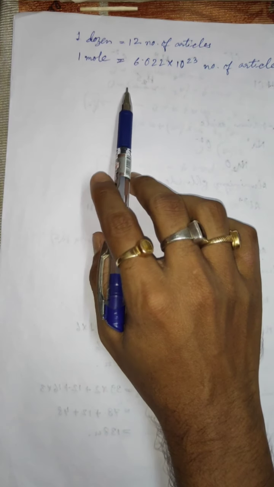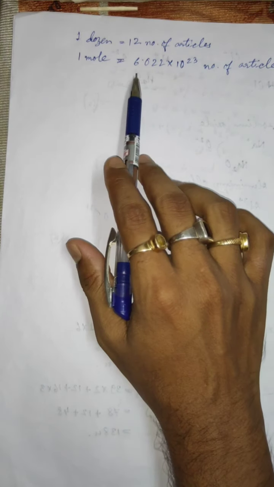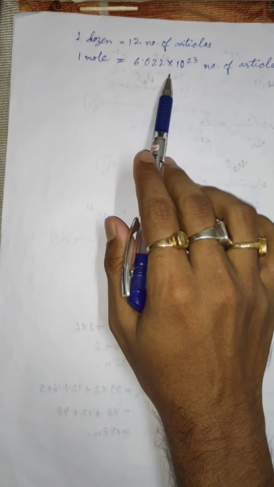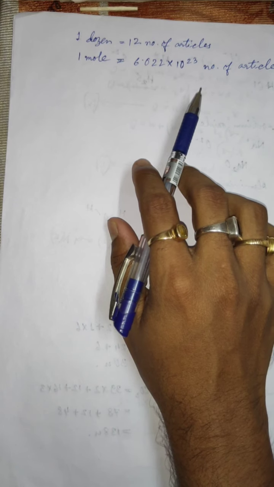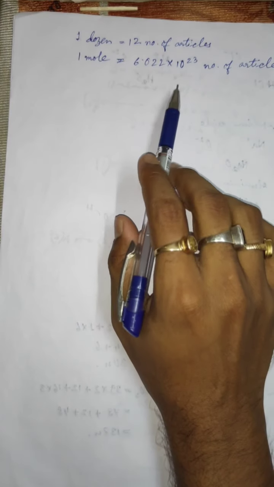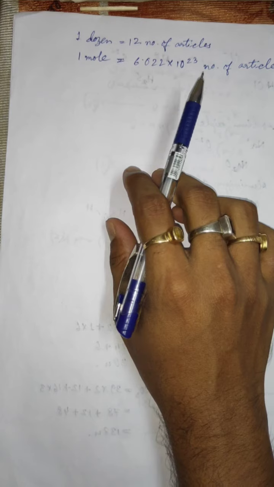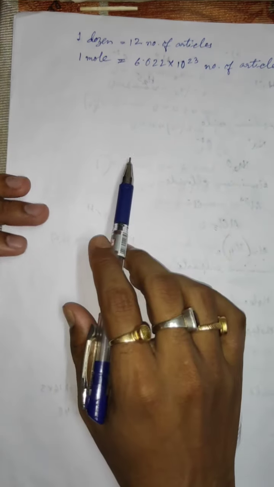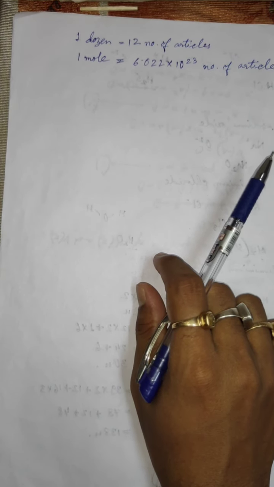If we say 1 mole of hydrogen molecule or 1 mole of oxygen molecule, then there are 6.022 into 10 to the power 23 molecules. If we say 1 mole of electrons, then there are 6.022 into 10 to the power 23 electrons. So this way we can understand 1 mole of any particles.